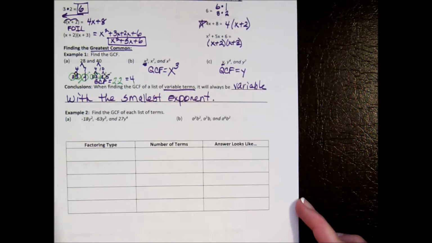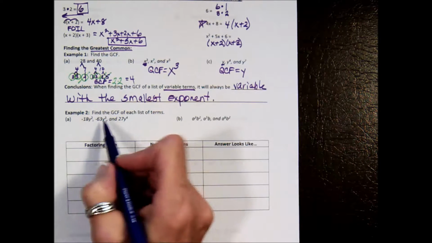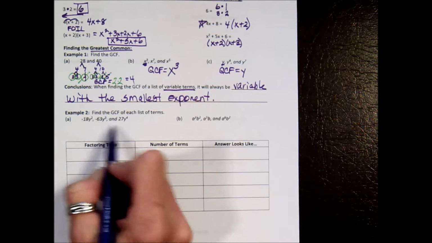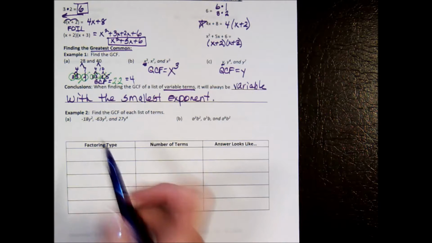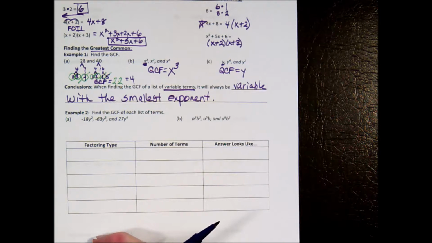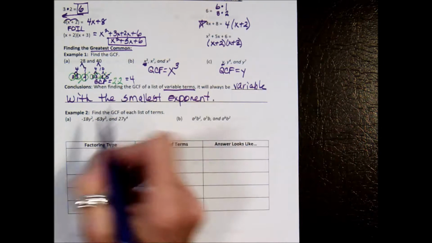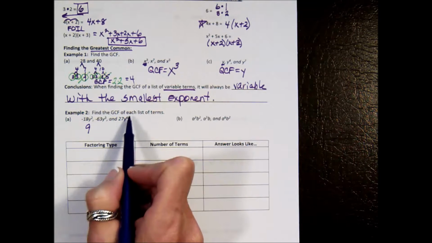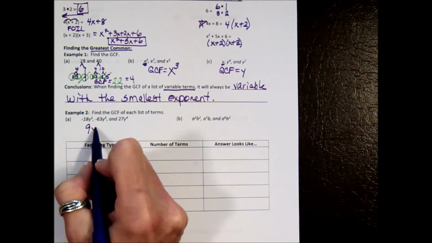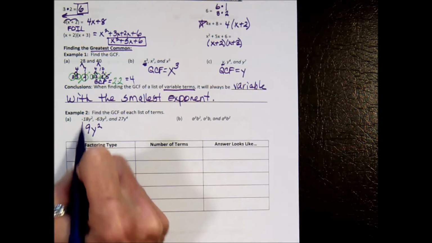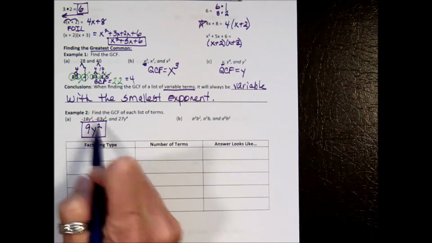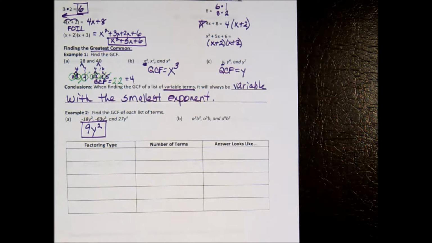So let's combine numbers and variables. Finding the GCF of each of these terms, we have a negative 18, a negative 63, and a 27. Don't let the negatives throw you. That doesn't change anything. The biggest number that goes into those is 9. Then we have y squared, y cubed, and y to the 4th. The most those y's have in common is y squared, so the GCF is 9y squared. It's the biggest term that divides into each of those.